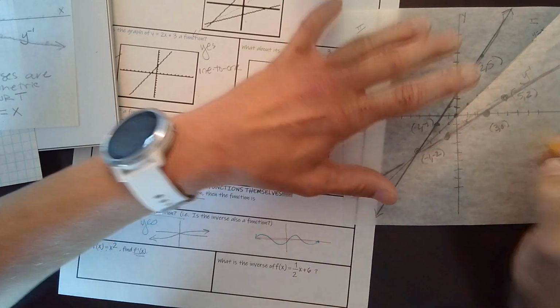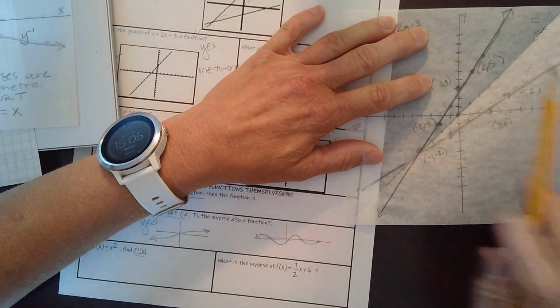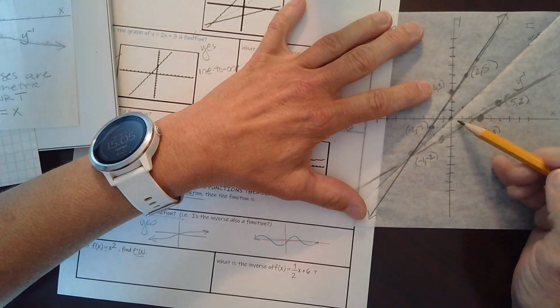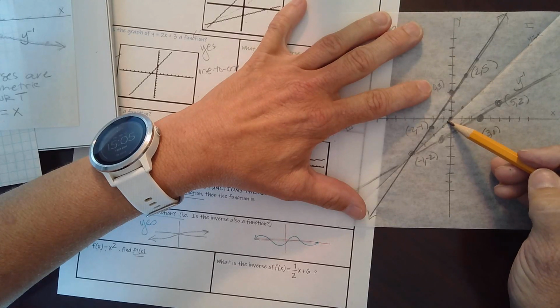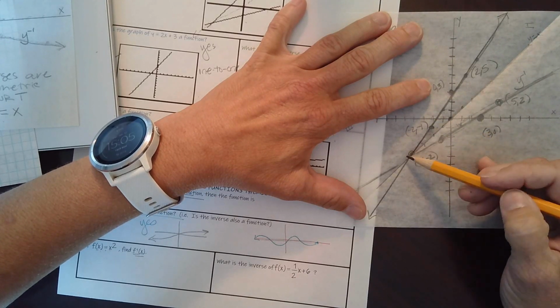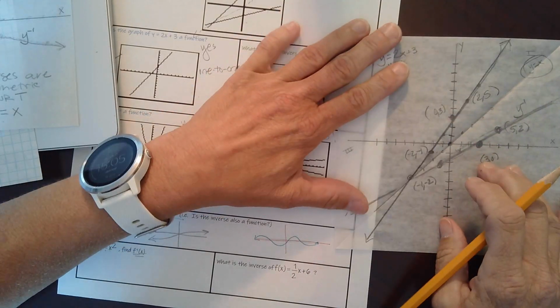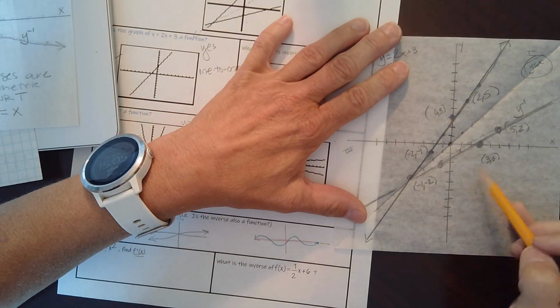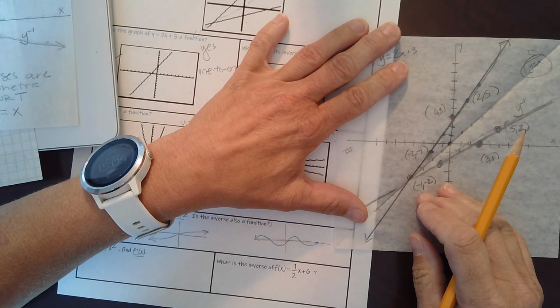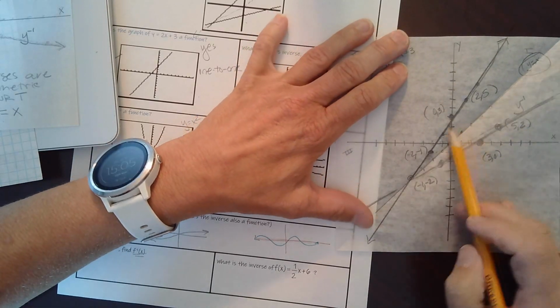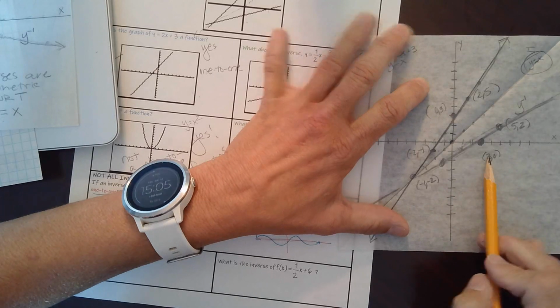So graphically, we know that inverses have symmetry about the line y equals x. Well, what's the relationship between the points of inverses? Look at the points that we just identified.